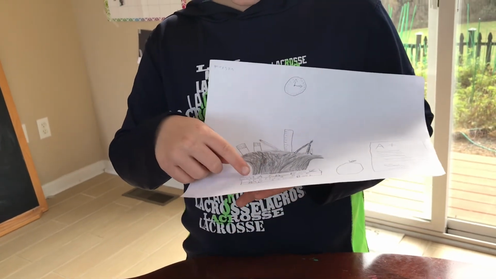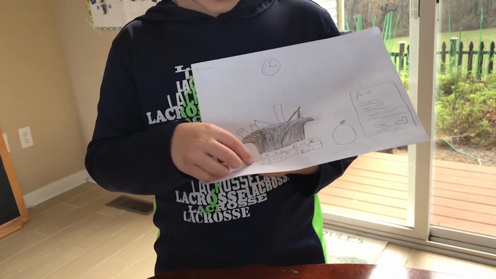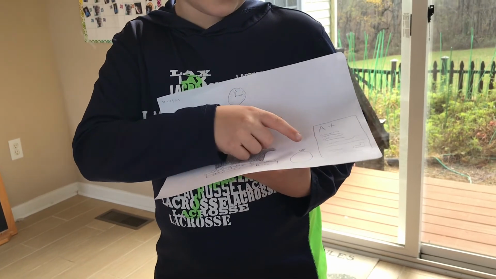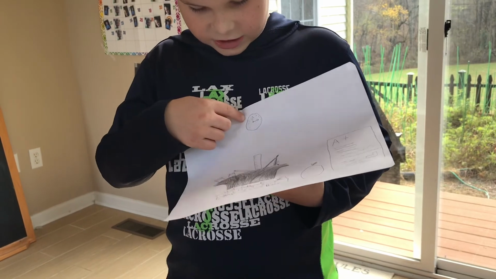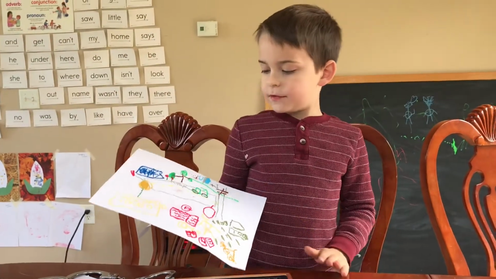Explain your picture. There's the ball, there's like a journal, and there's a spelling book, and a math book, and there's an A+ book for like math. And there's an apple, and there's the clock. Awesome. Great picture, bud.